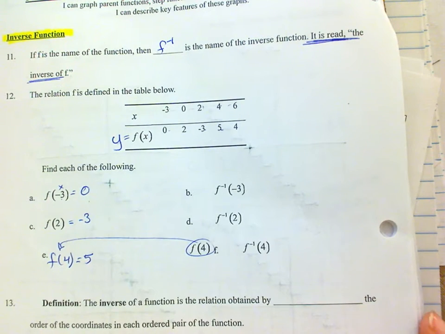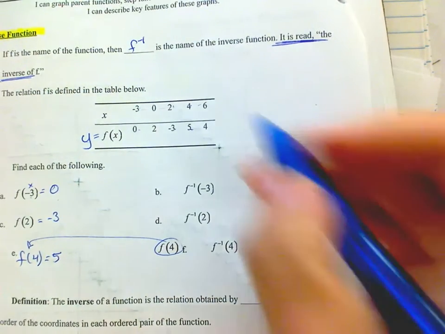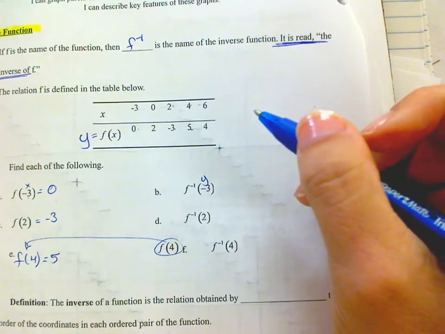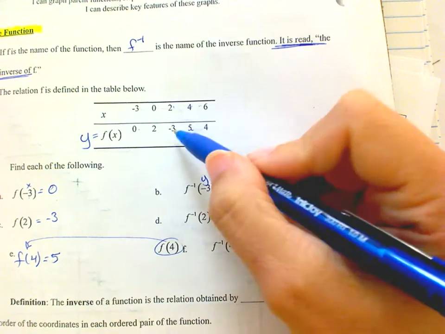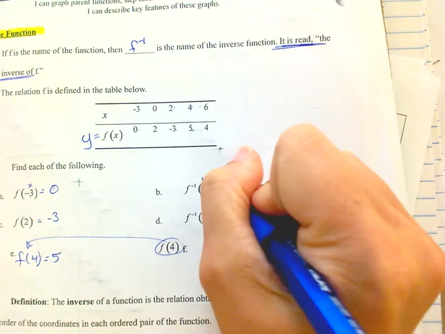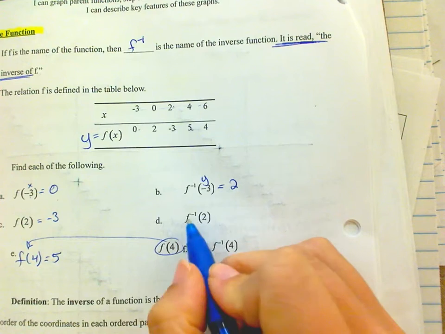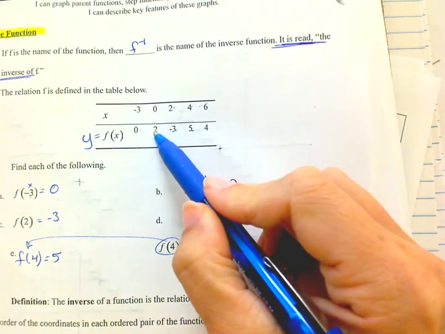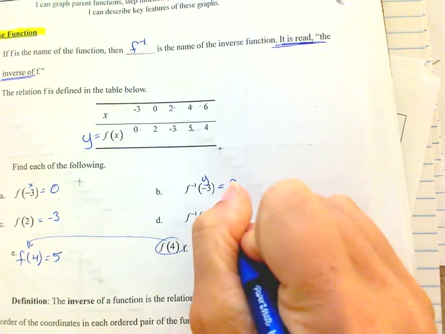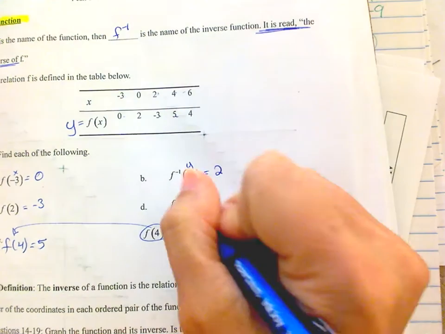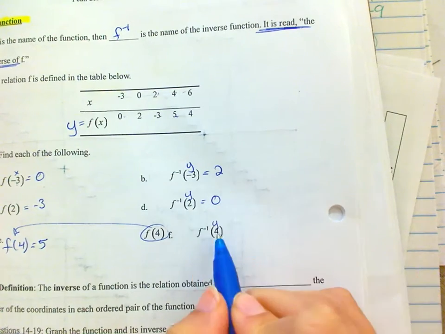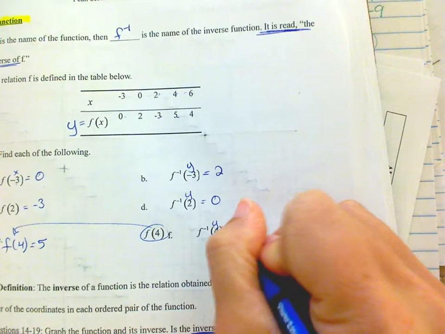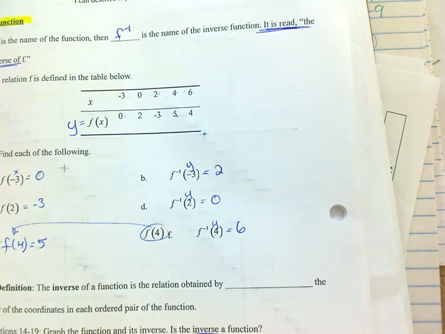All right, when it says f inverse of negative 3, this time they're giving you the y value. So if your y value is negative 3, your x value is 2. Same thing here, the inverse of 2. So 2 with your y corresponds with 0 for your x. And if your y value is 4, your x value is 6. It's a funny little table.